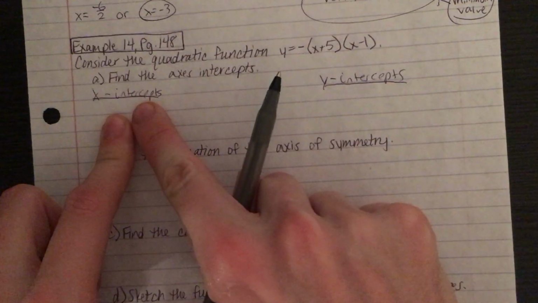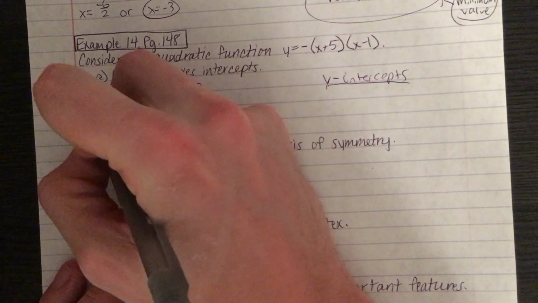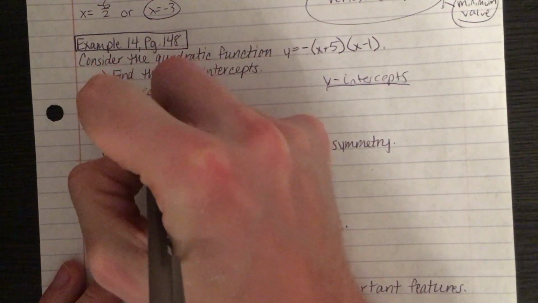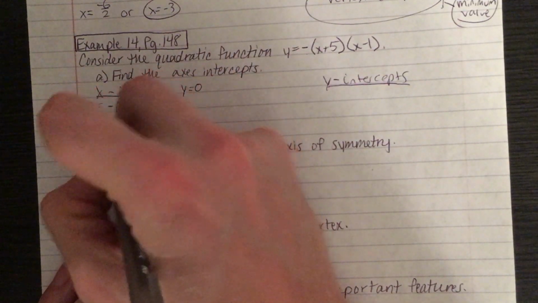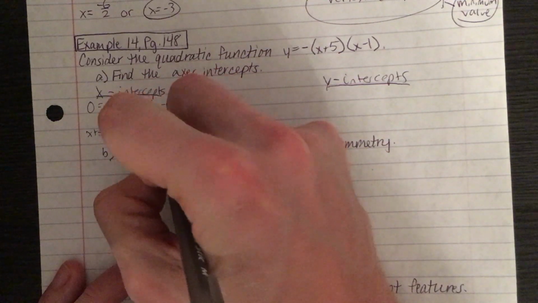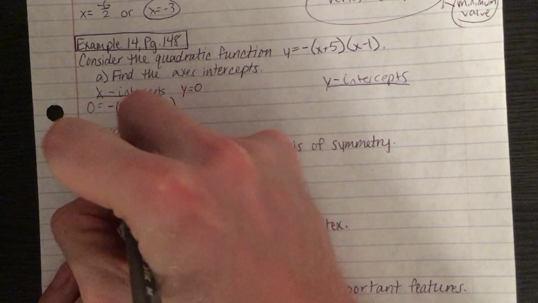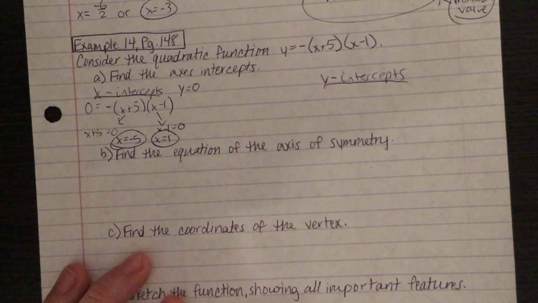So for the x-intercepts, we're going to set y equal to 0. So we're going to say 0 equals negative (x plus 5) times (x minus 1). So then that means x plus 5 equals 0 and x minus 1 equals 0. So that means x is going to equal negative 5, and x is going to equal 1.